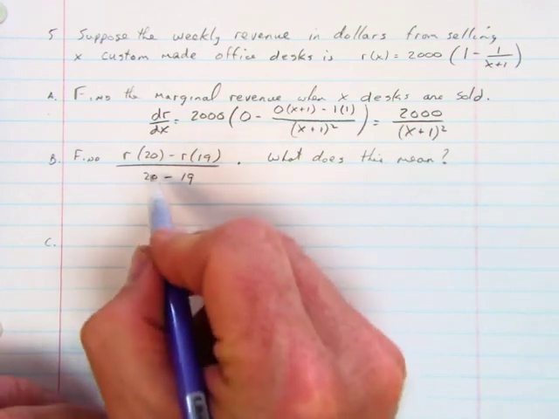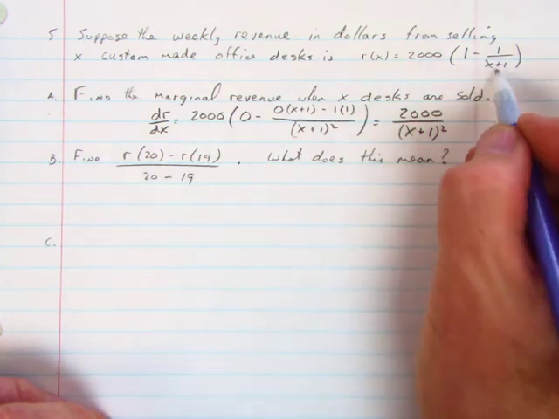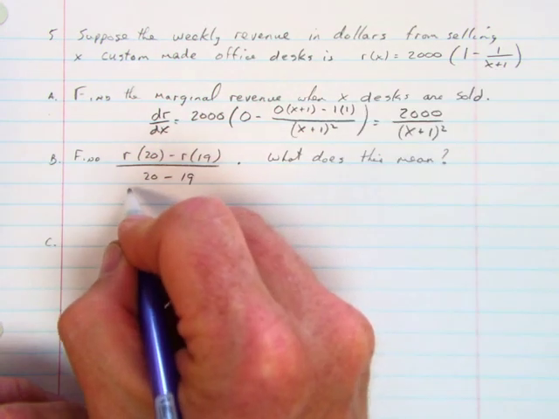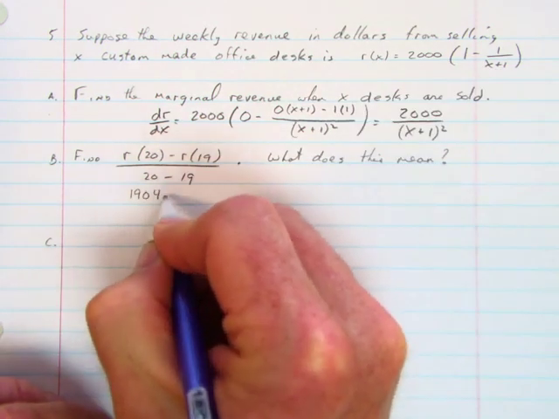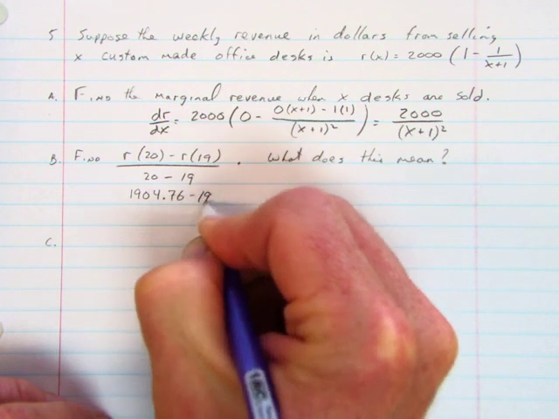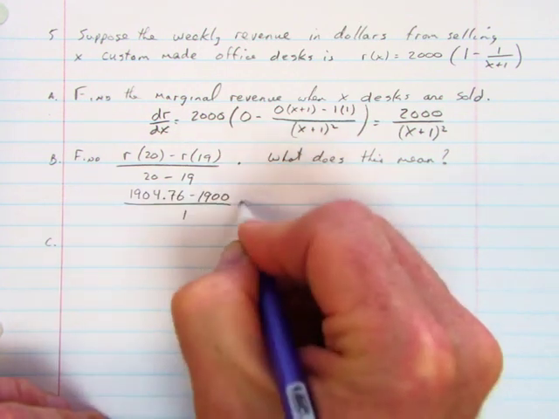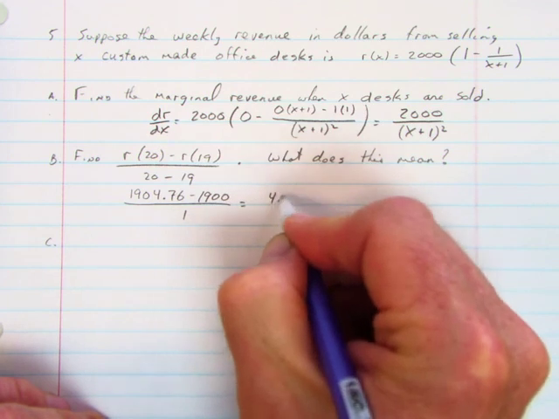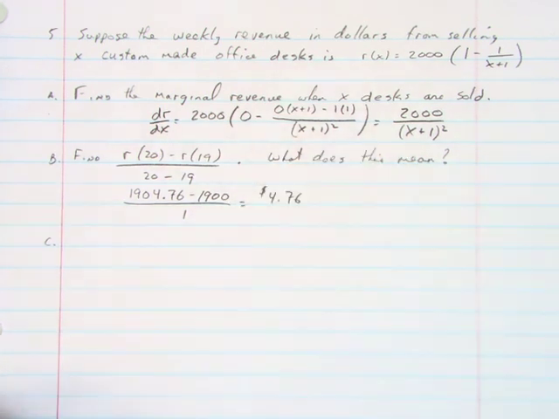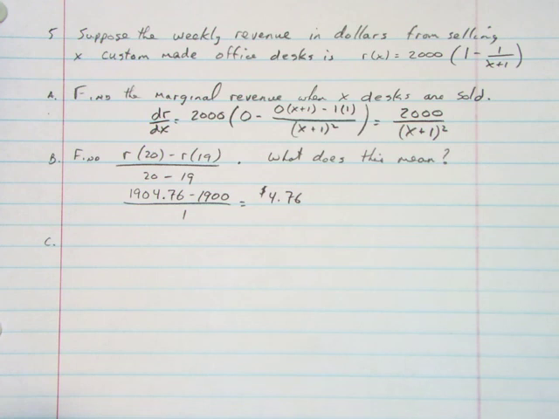Let's see here. R of 20, we're going to plug it into this. And when we do so, we get 1904.76 minus 1900 all over 1. So that is $4.76. What does this mean? This is telling us that the revenue for producing one more desk after 19 have been made, the additional revenue we're going to be making, is $4.76.